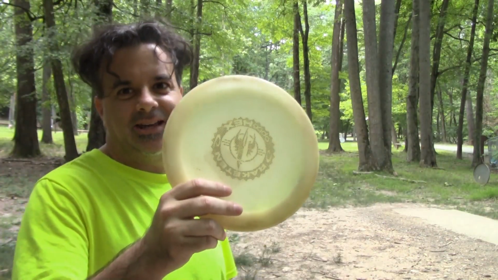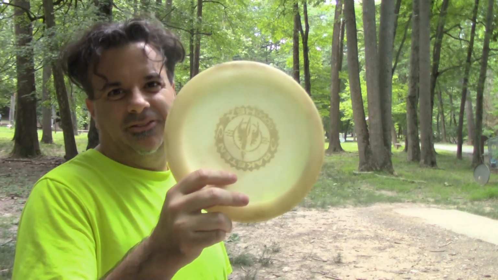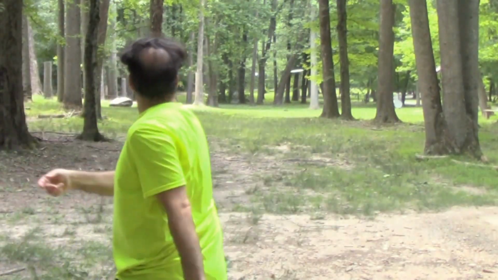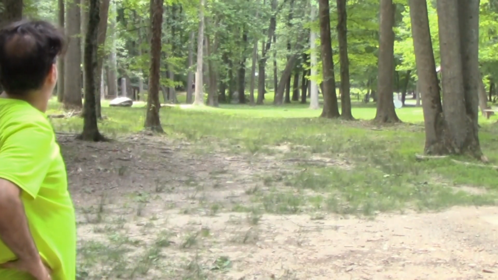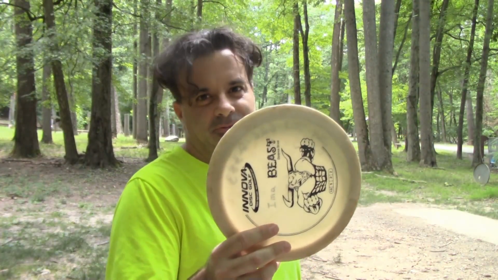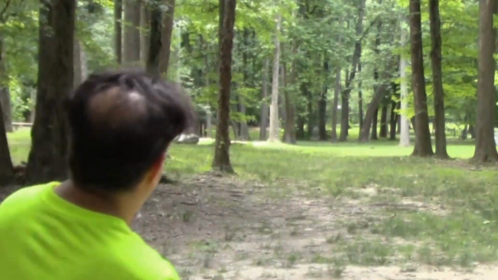Okay, the Hex Rakatan, also overstable. Let's see if I can convince it to stay left enough to get towards the basket. Yeah, good throw. Should be right there. The Beast, very understable, very flippy. Let's see if I can get it to turn over and do what I want it to do.